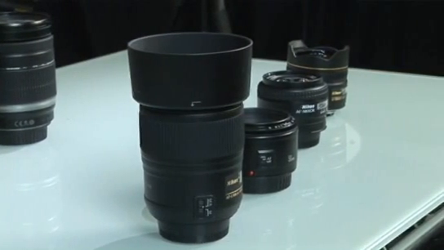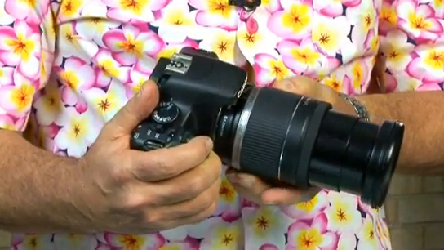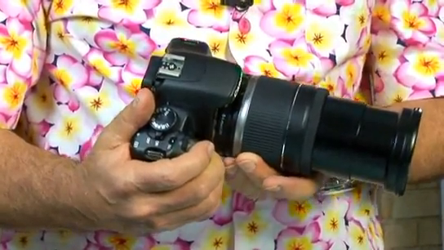If you want to capture photos of varying focal lengths, such as landscapes, interiors, portraits or sports shots, a zoom lens is probably your best choice because it offers tremendous flexibility. Both Canon and Nikon's 18 to 200 millimeter lenses are great choices for covering a range of focal lengths.